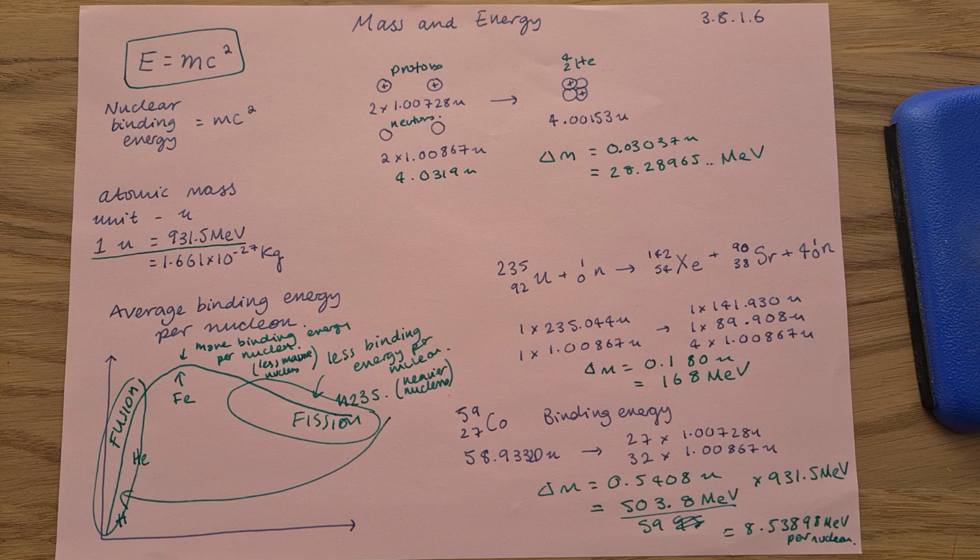A kilogram of uranium could produce enough energy for nearly 200 people for the whole year, which is not much when you think about what a kilogram of uranium would look like. A kilogram of fusion fuel, so deuterium or tritium, could produce enough energy for about 700 people for a year. But obviously fusion is more complicated. Again, if you want me to go over something again, just let me know.